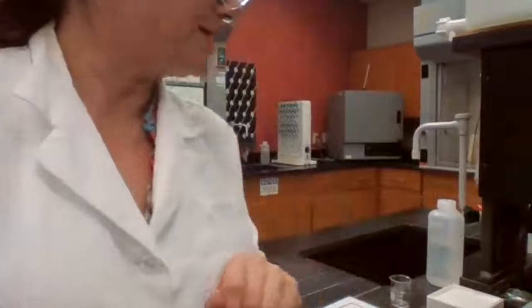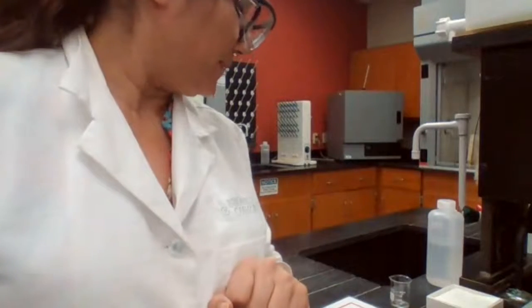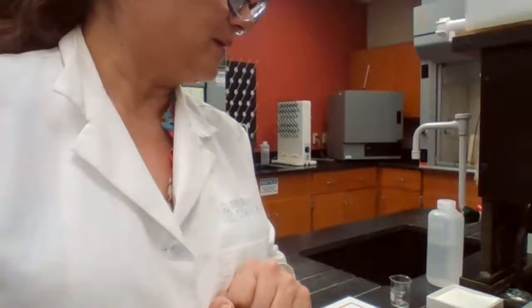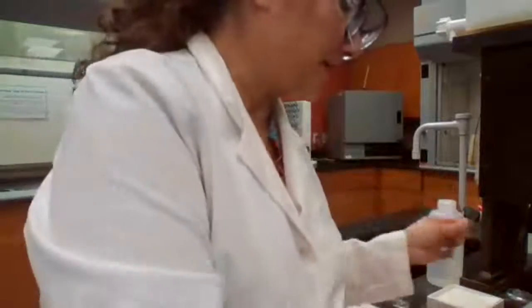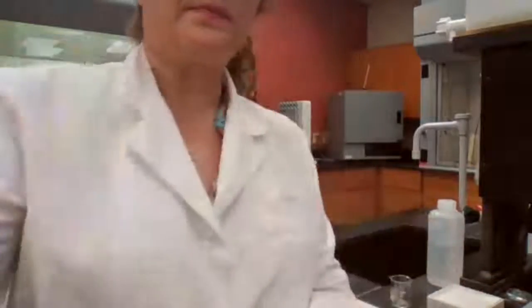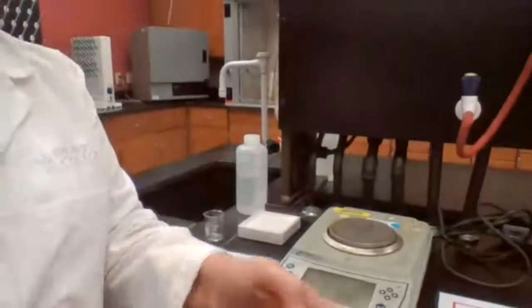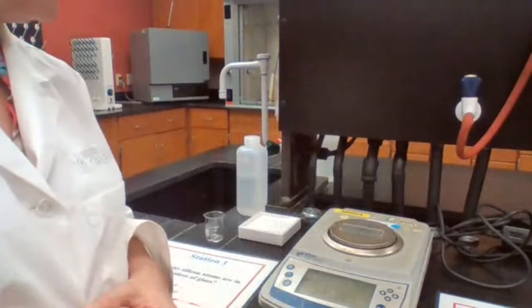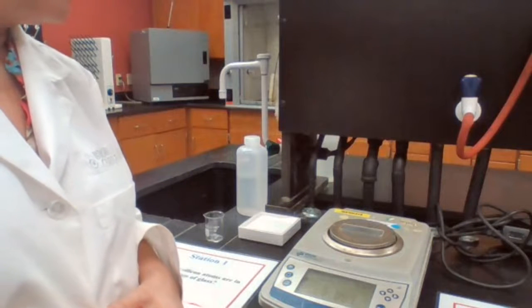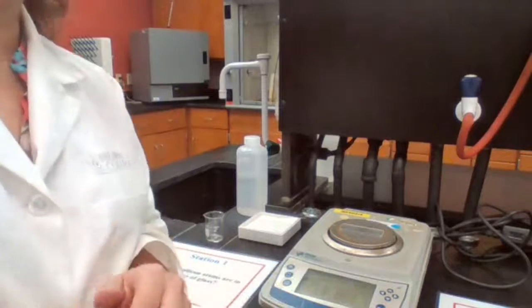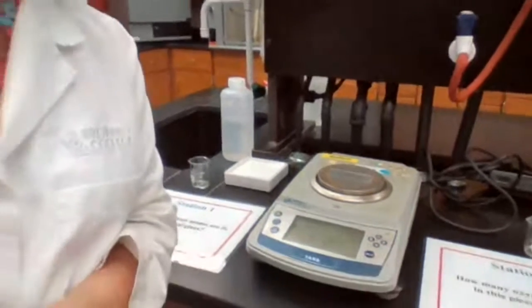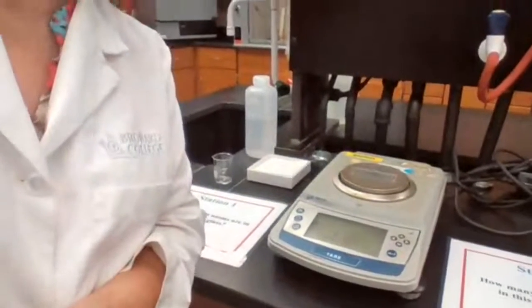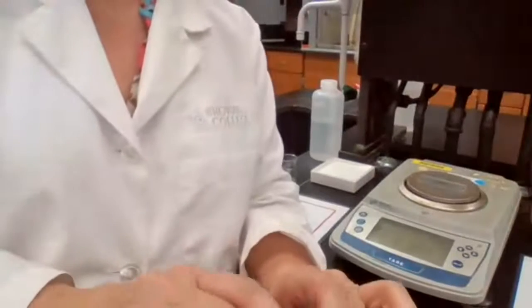So you are going to place that on the scale, making sure that the scale is turned to 0. So I'm going to focus on that. 0. Place the slide glass on the balance pan. Record the number. That number, not sure you see or not, but I'm going to record that number for you.